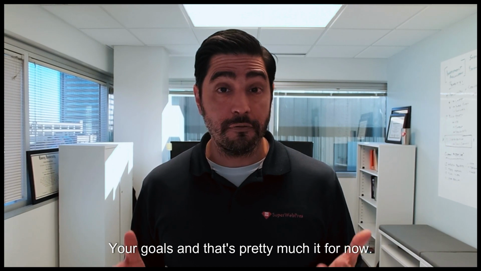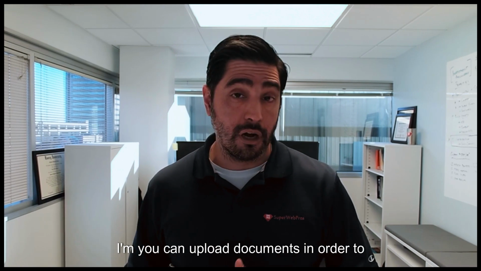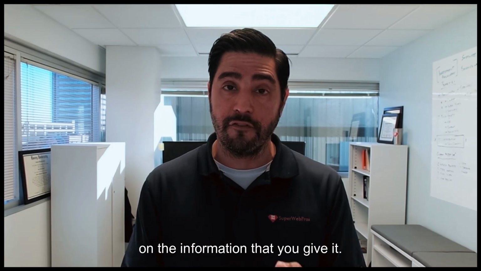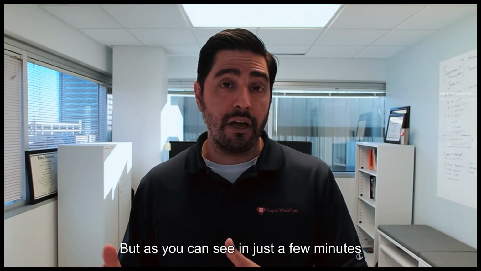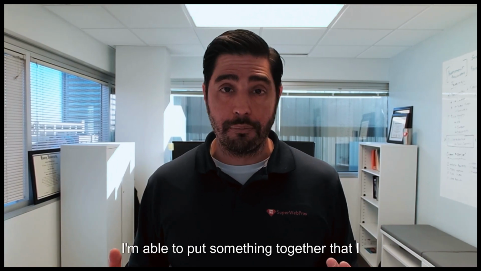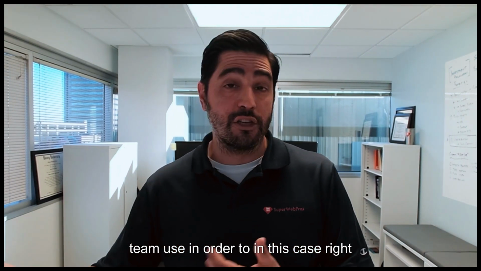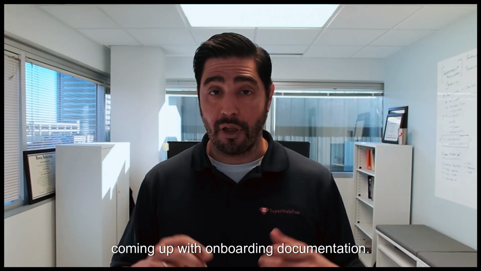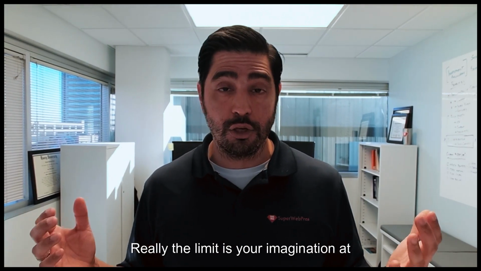And that's pretty much it for now. As you can see, it's really easy to get started making your own GPT. You can upload documents to add to its memory, so that it gets more fine-tuned based on the information that you give it. You do need a Pro account to make this work. But as you can see, in just a few minutes, with some training data and some good prompts, I'm able to put something together that I could use or that I could have somebody on my team use to, in this case, write transactional emails. But it could be any number of other things: writing quotes, coming up with onboarding documentation, analyzing spreadsheets. Really, the limit is your imagination.